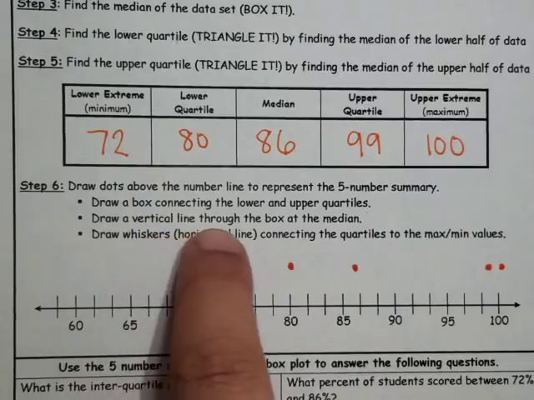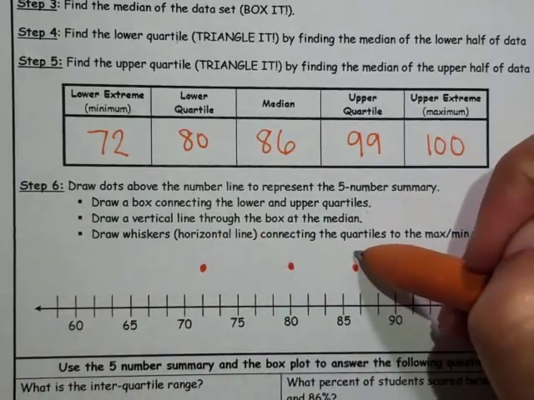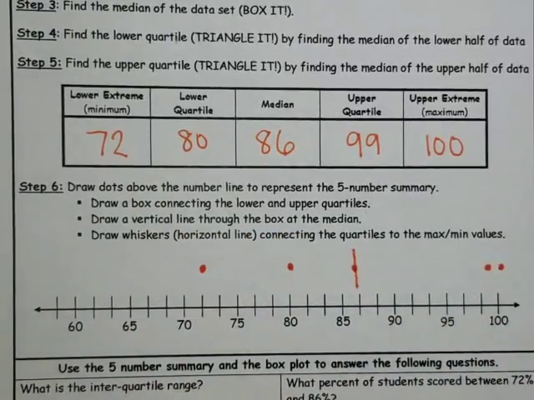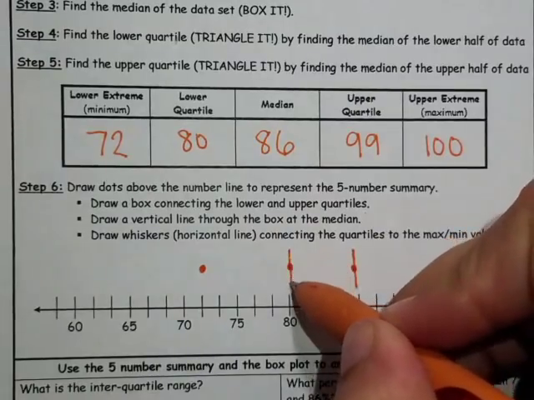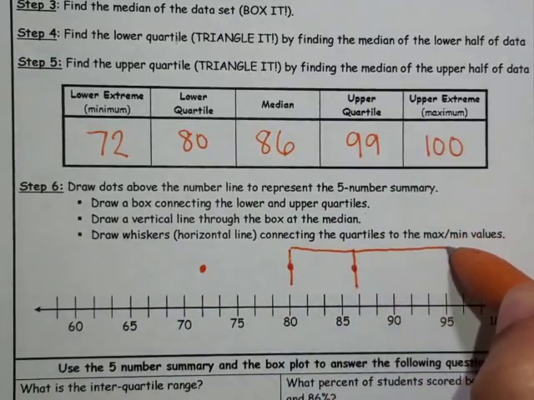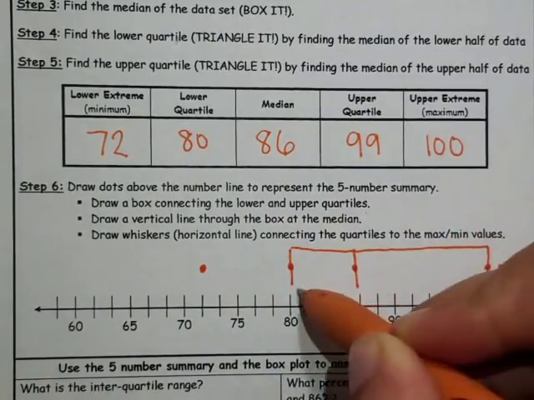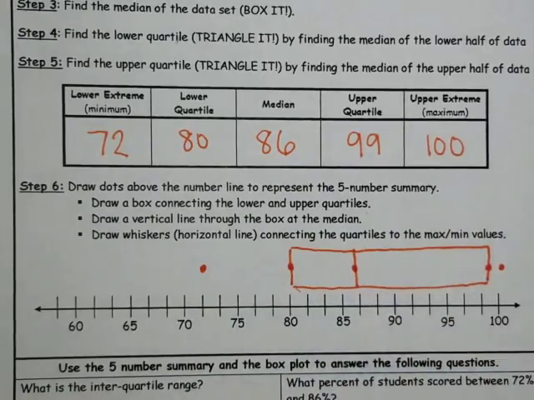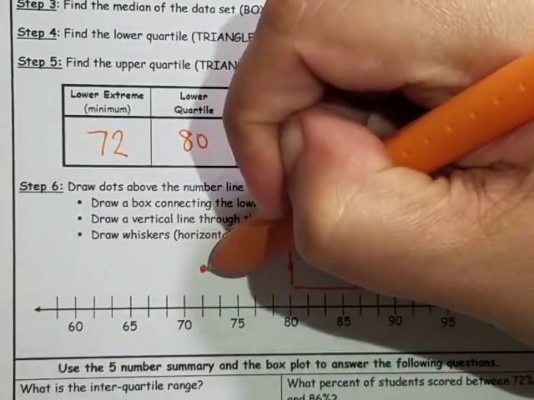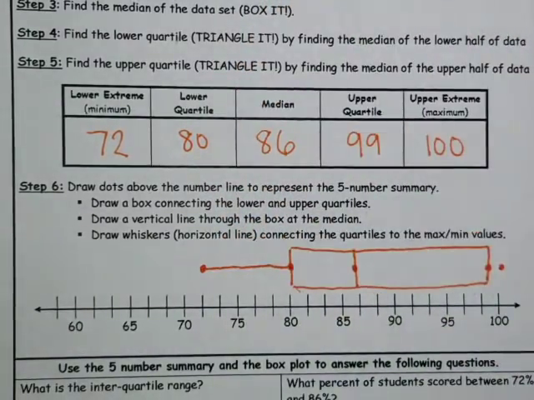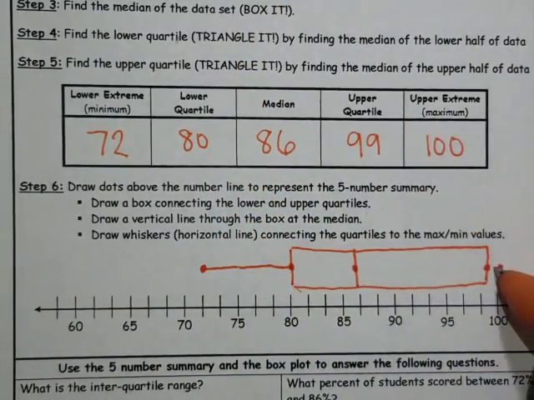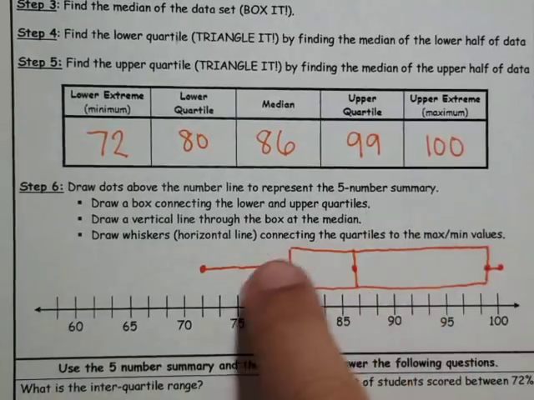Then we're going to draw a vertical line through the box of the median. So this is our middle number. And then we're now going to draw a box from our Q1 to our Q3. So there's our box. And then now we're going to connect the whiskers, which is the lower extreme or the minimum, to our Q1, and the upper extreme or our maximum to our Q3. So there's our box and there's our whiskers.